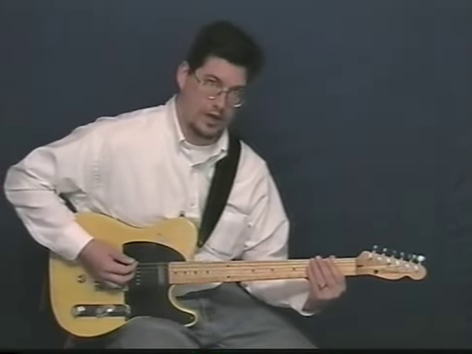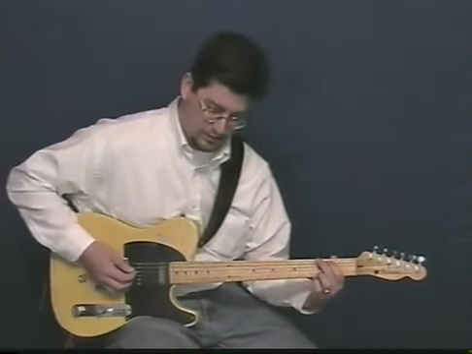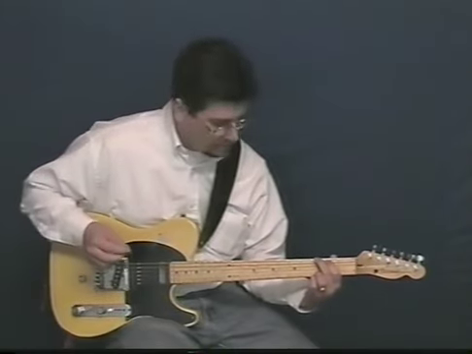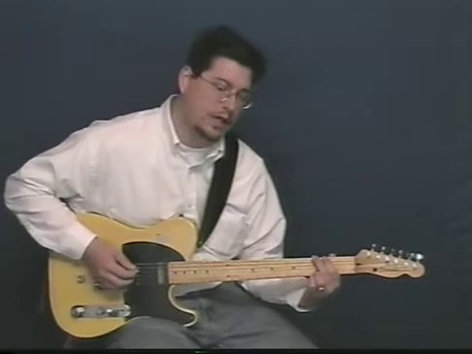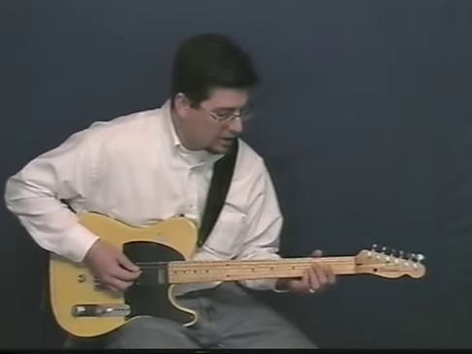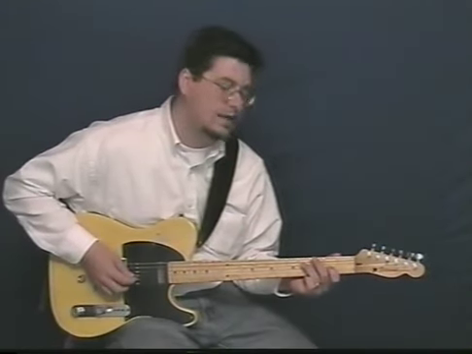And then going up to the G, not playing the A string, just the D, G, and then hammering on to the D string at the 4th fret, and then the 2nd fret on the G string.